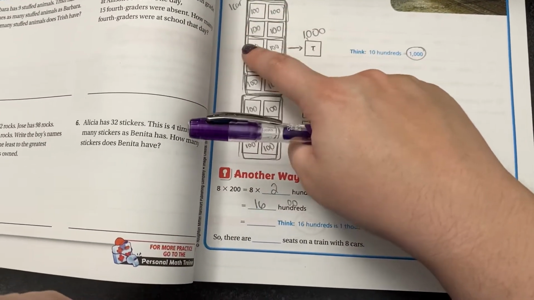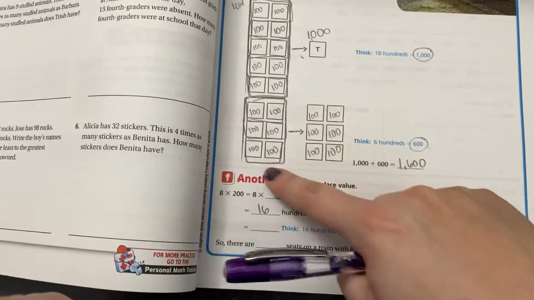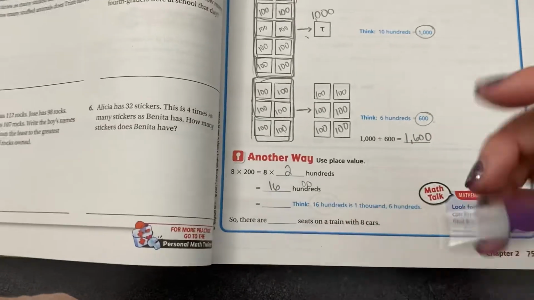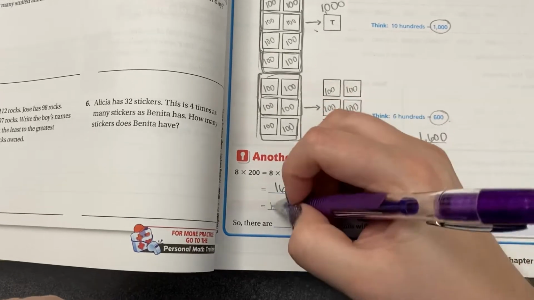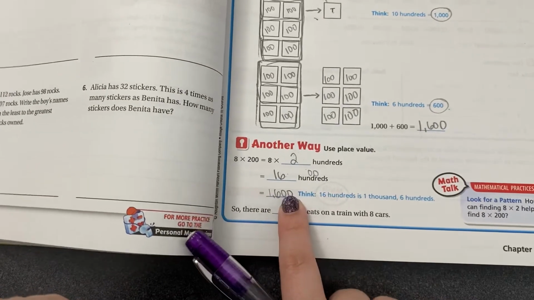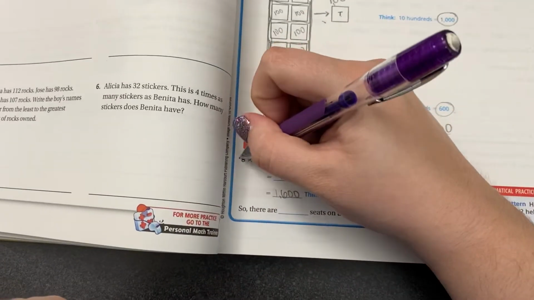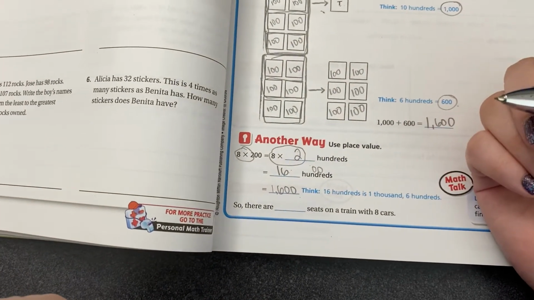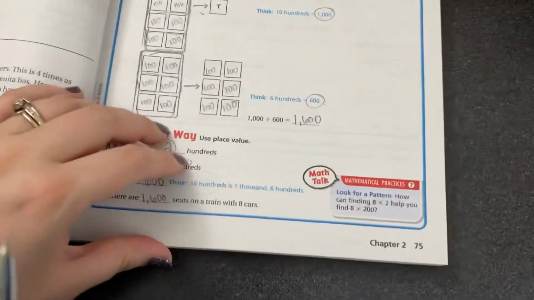So instead of doing 8 times 2 to get 16, we have 16 hundreds, which means we have 1,600, which is basically just 16 with those 2 zeros stuck back on there. We started with 2 zeros, so we multiplied by just the basic fact, which was 8 times 2, and then we put the zeros back on when we were finished. So there are 1,600 seats on a train with 8 cars.